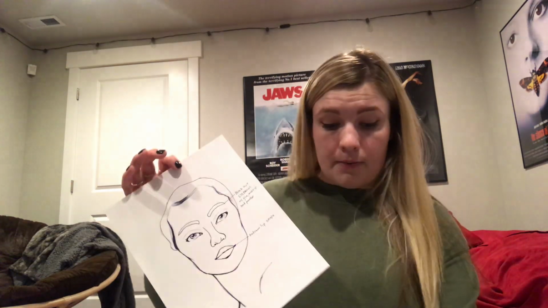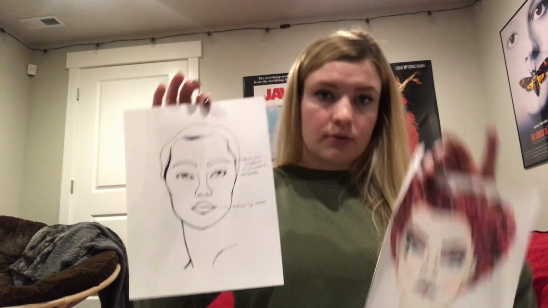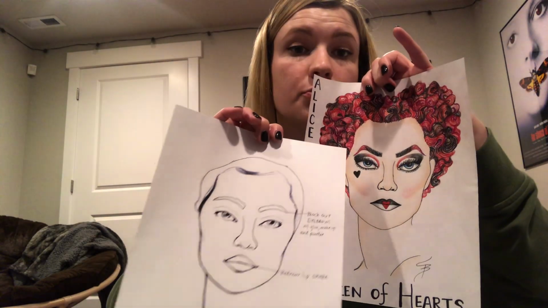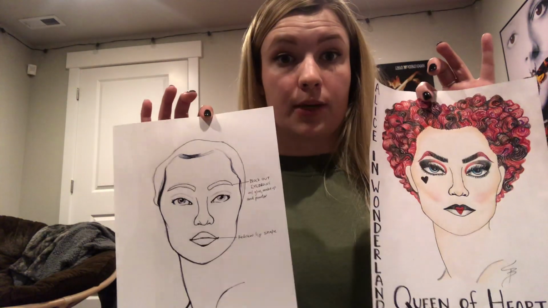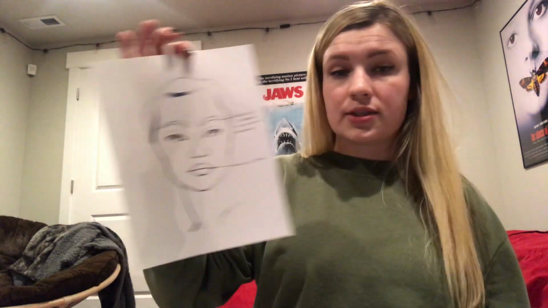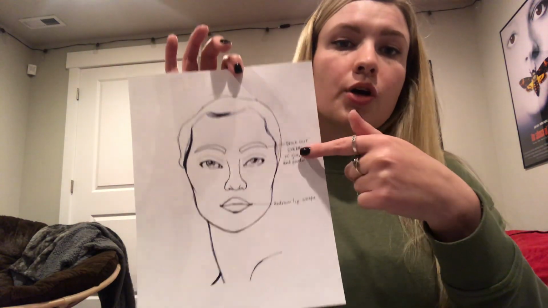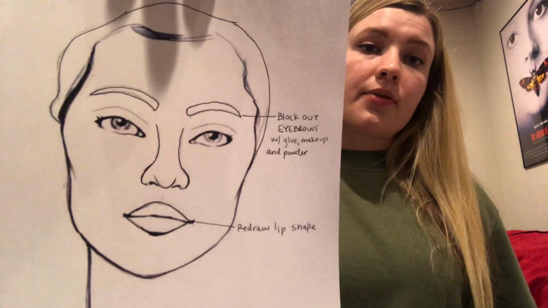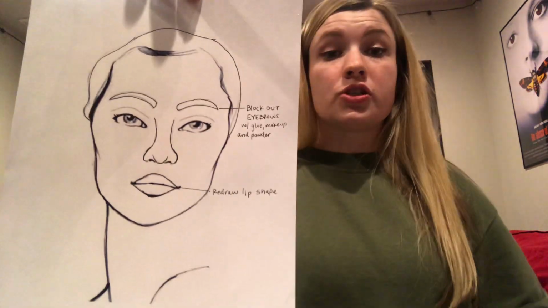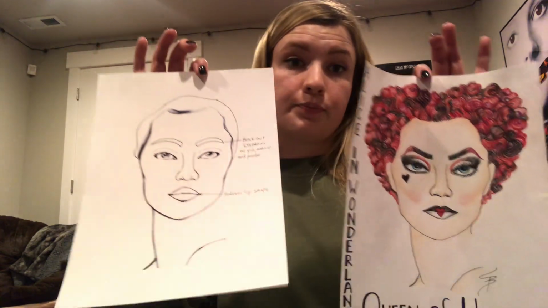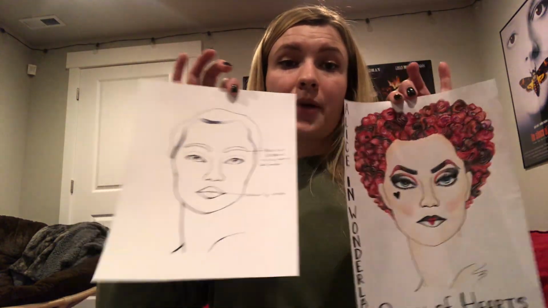Because for this one in particular, I knew I needed this person to block out their eyebrows and change their lip shape. So I go back to just this one. It's just an outline of their face. I haven't done anything to it. And I just did a little note that said, block out the eyebrows, and then a little one that's like, change the shape of your lips with lip liner. So that's going to help them kind of see.